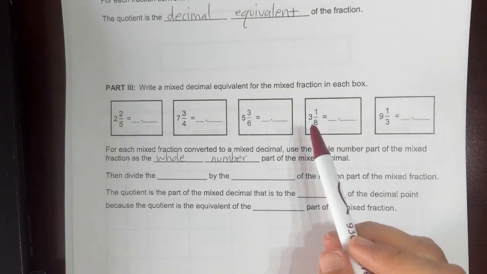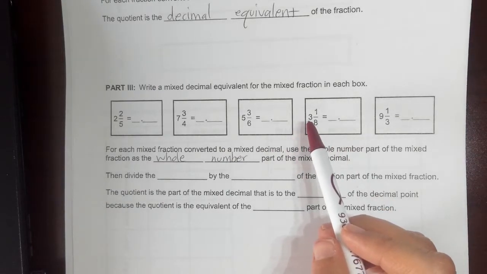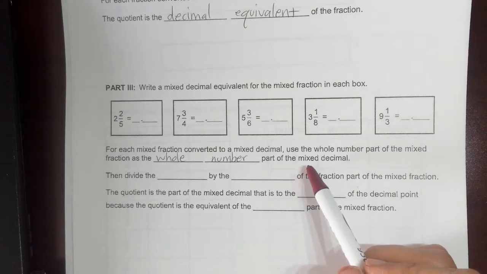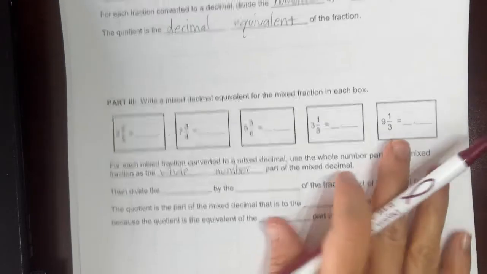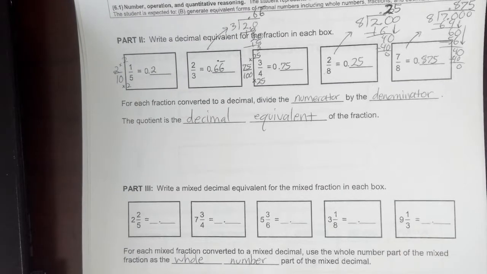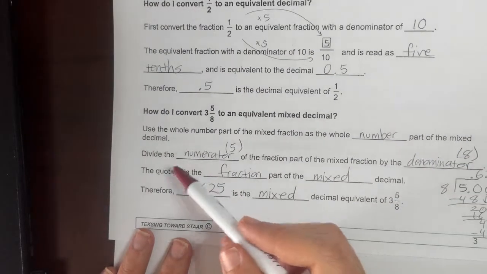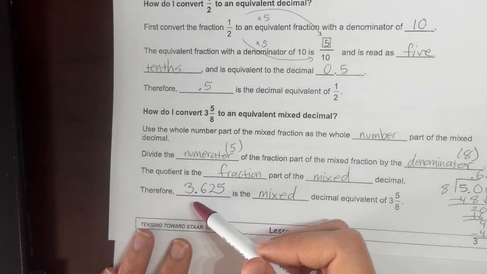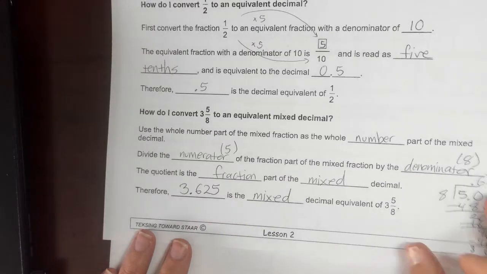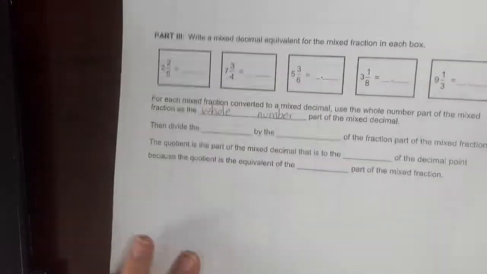Okay, so a mixed fraction means you got a whole number with a fraction, and a mixed decimal means you got a whole number with some decimal, right? So, for example, 3.625 would have been a mixed decimal, just like 3 5/8 was a mixed fraction. Okay, so just know that.